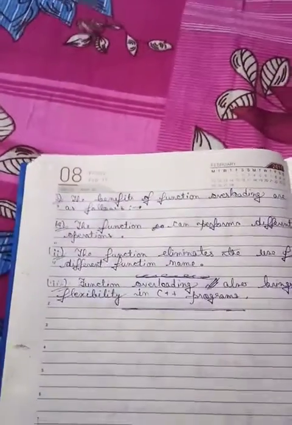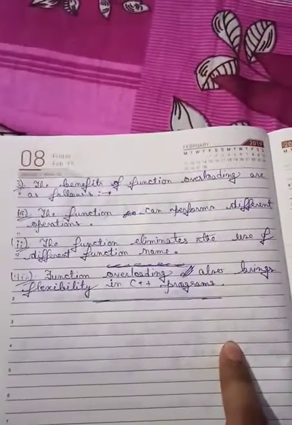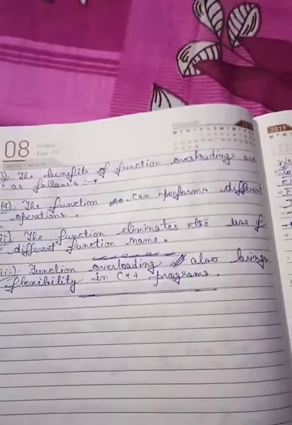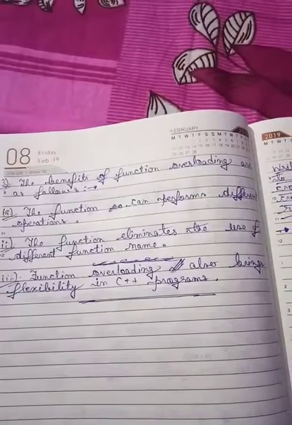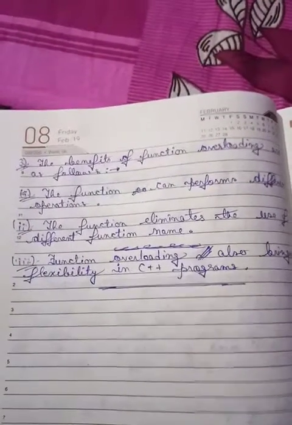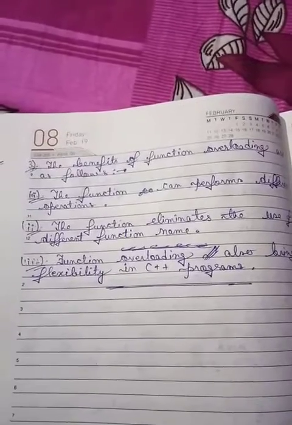But at first you have to see the benefits of function overloading. What are the benefits here? The function can perform different operations. Suppose you have taken area, you can find the area of a square, or the area of a rectangle, or the area of a triangle, whatever. These different operations can be performed.